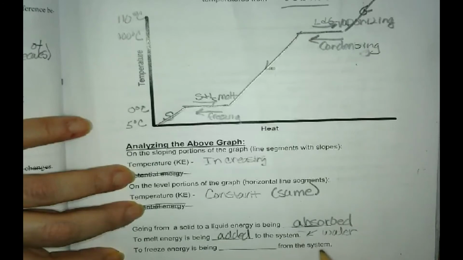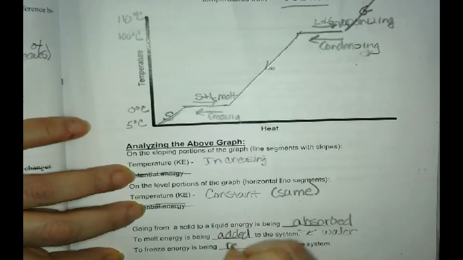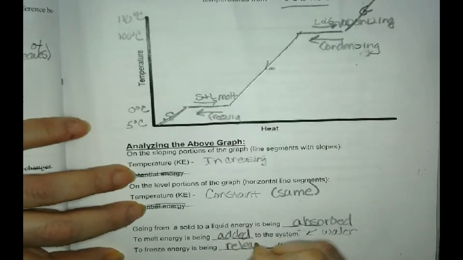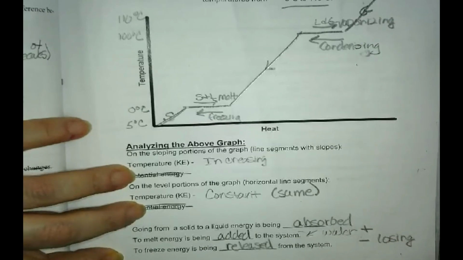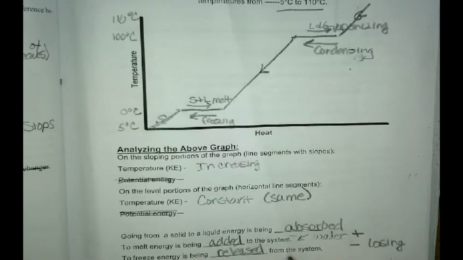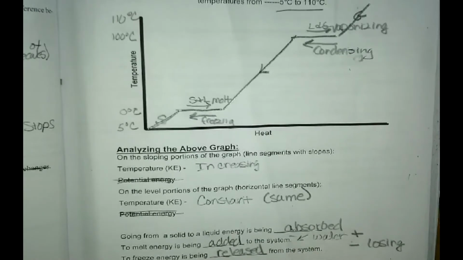And to freeze, energy is being released. Okay, so here we're adding and here we're subtracting or losing. Okay, so when we freeze, we're going slower. That means we're losing energy, and that will be released. Okay?